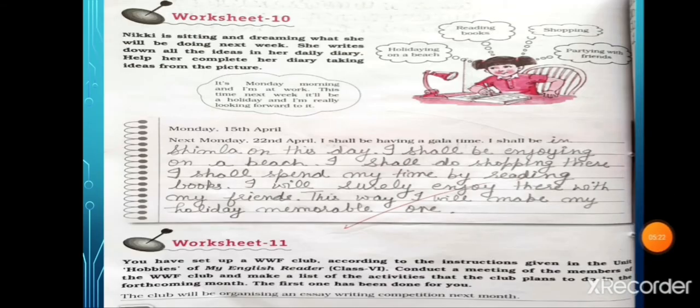Nikki is sitting and dreaming what she will be doing next week. She writes down all the ideas in her daily diary. Help her complete her diary taking ideas from the picture. Students, in this picture some ideas are given to you. For example, students, it's Monday morning and I'm at work.